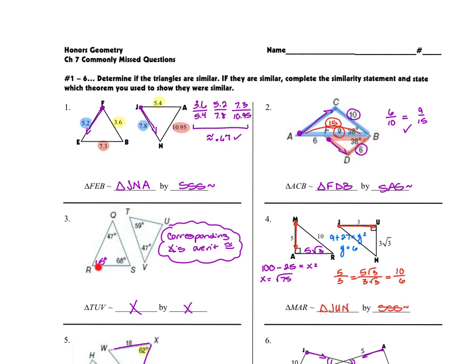But then if we look, this is 68 and 59, which is not. If we do the interior triangle sum here, this would be a 65. This would be 74 over here. So we don't have corresponding angles that are congruent, and therefore there is no similarity statement because we don't have a theorem that makes these triangles similar.